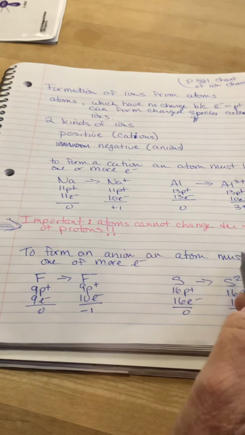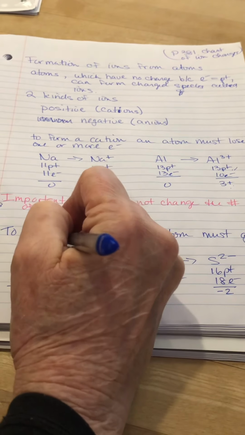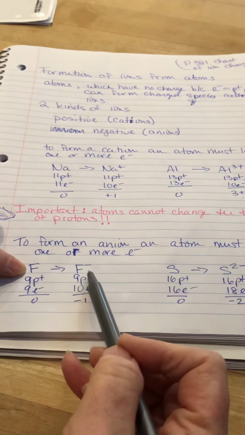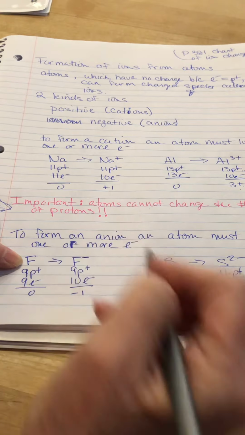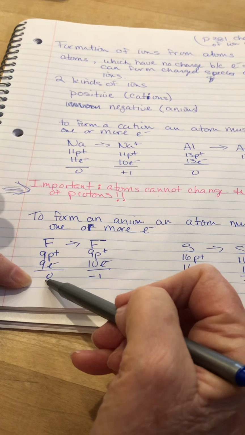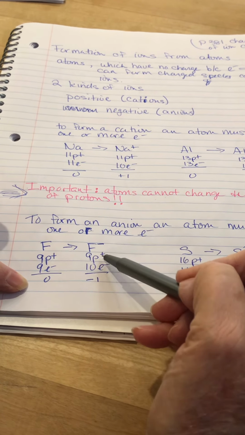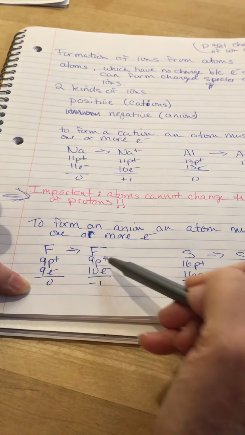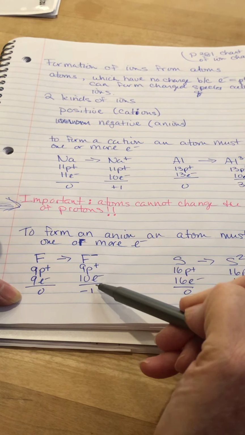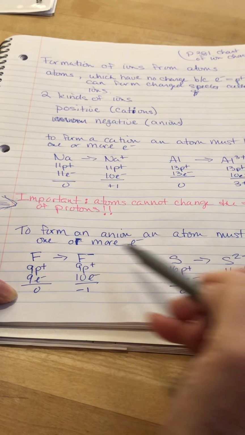To form an anion, an atom has to gain one or more electrons. So fluorine likes to go to fluorine with a minus sign. Fluorine has 9 protons and 9 electrons for a charge of 0. The fluoride anion has 9 protons because it's still fluorine. It has 10 electrons. If you add 9 positive things to 10 negative things, you get a charge of -1, which is seen right here.